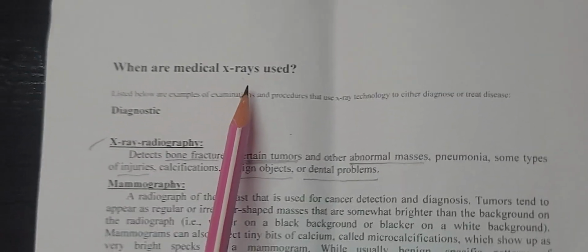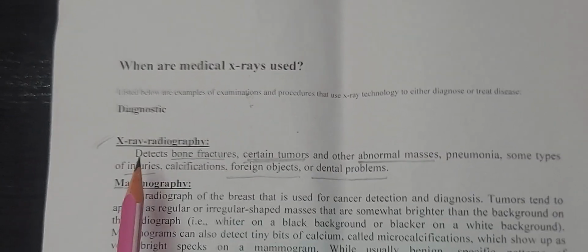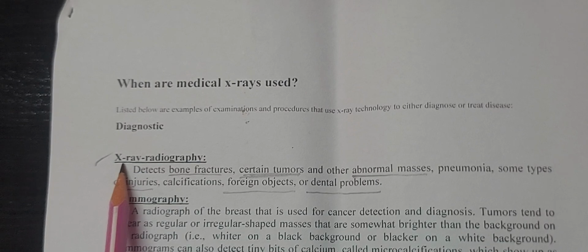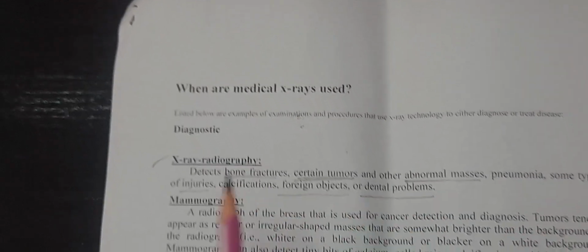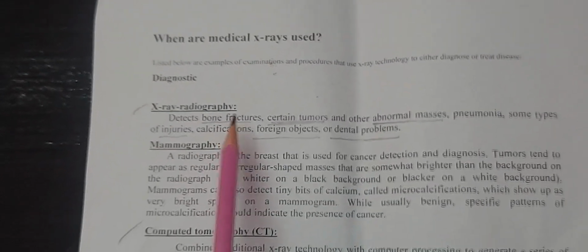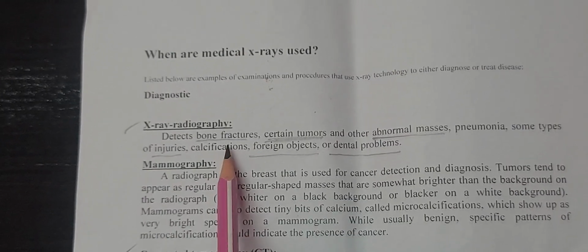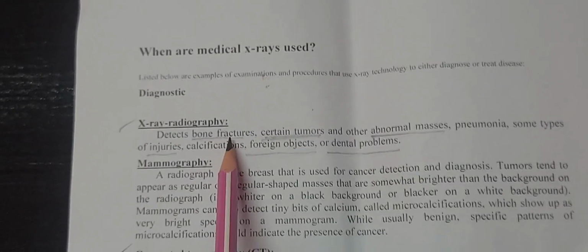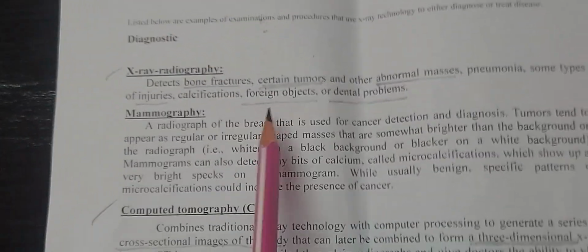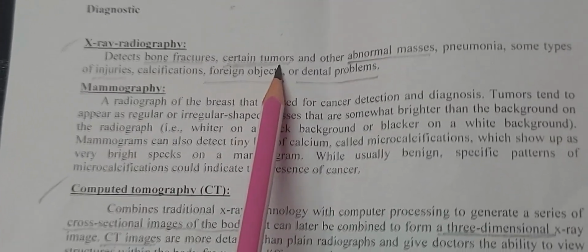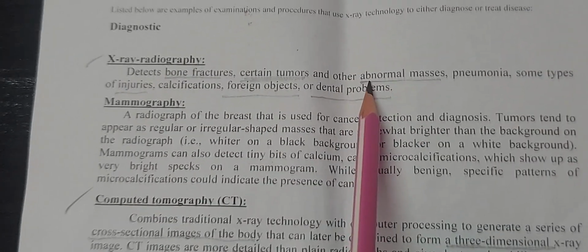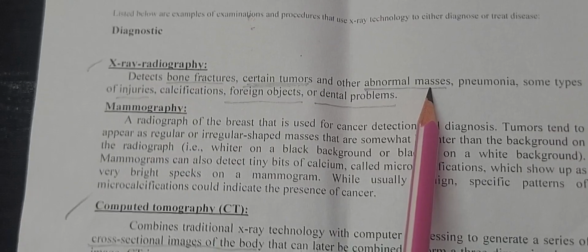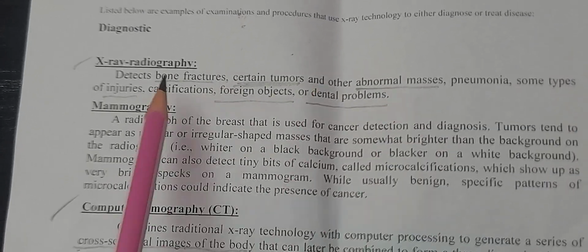So X-rays are mainly used in many medical fields. First we are going to study X-ray radiography. In X-ray radiography, what is the use? We can detect bone fractures. Normally, if any fracture happens in the bone, we can easily detect it using X-rays. And then we can determine the presence of a tumor, that is, an unwanted growth of cells, which is called a tumor. We can identify it easily, and it is also used to find abnormal masses present in the human body. So these are all the uses of X-ray radiography.